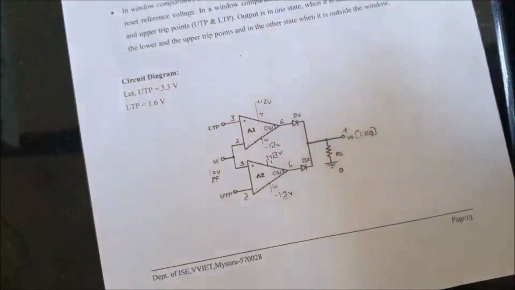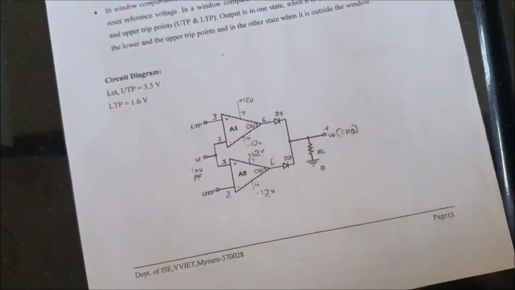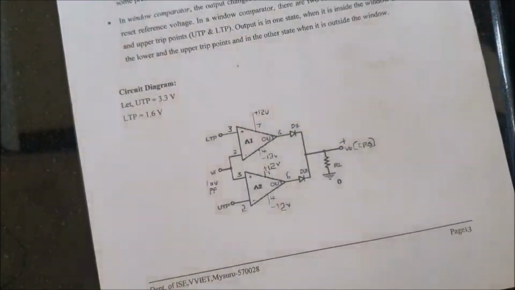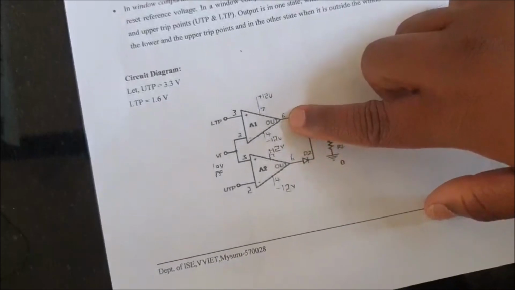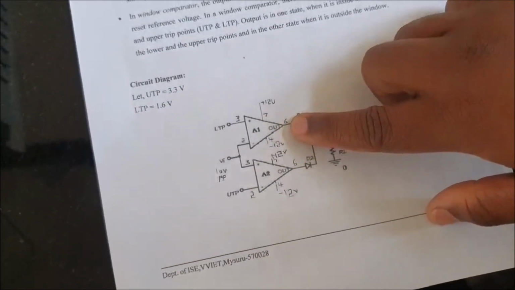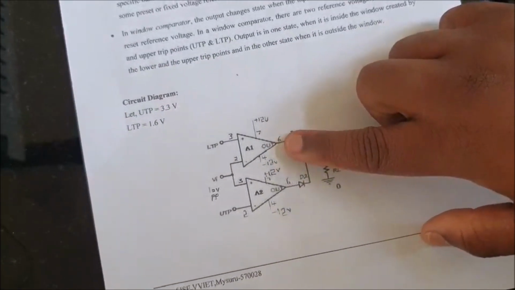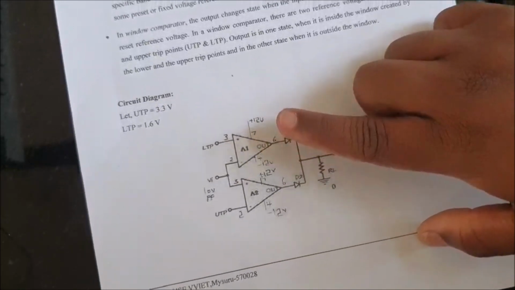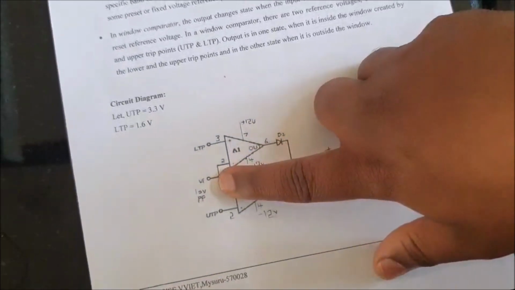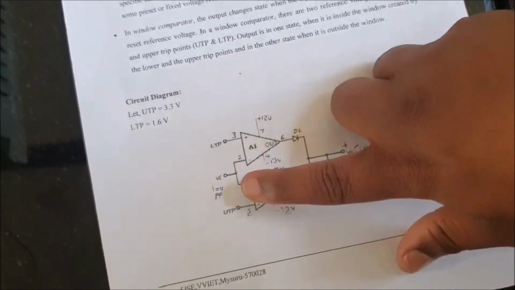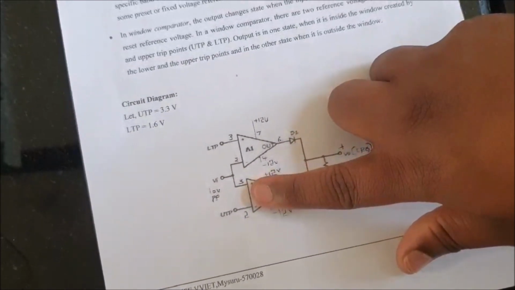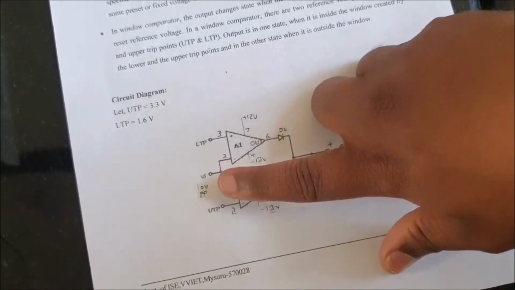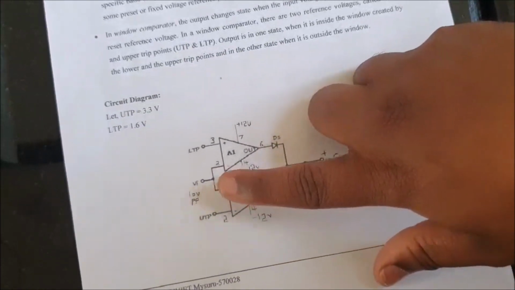Next, moving on to the CRO connection. As you all know, the CRO has two channels. Channel 1 positive is connected to the sixth pin of the first op-amp, and channel 1 negative should be grounded. Channel 2 positive should be connected to the signal generator, which means it can be connected to the second pin of the first IC or the third pin of the second IC, and the negative terminal should be grounded.